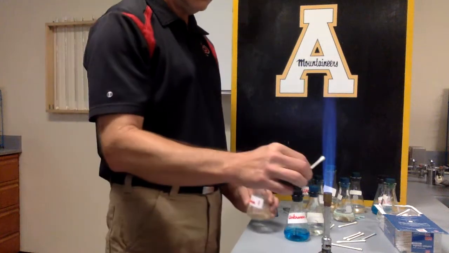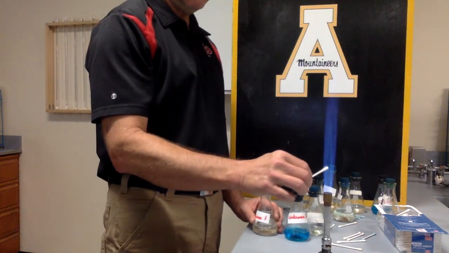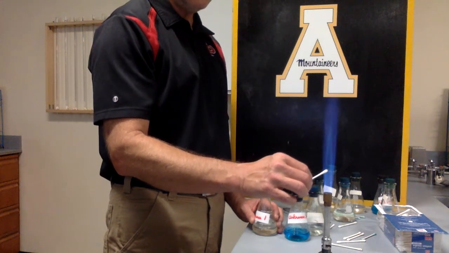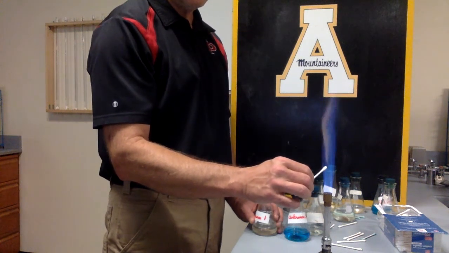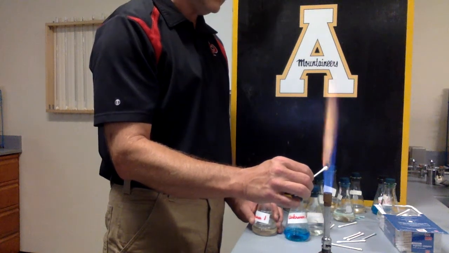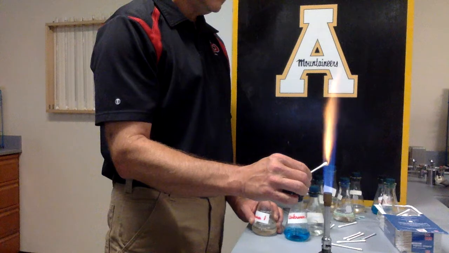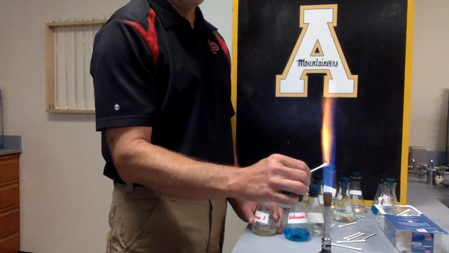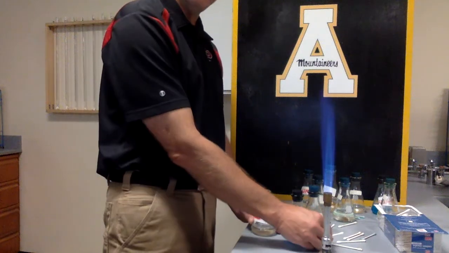So I'm going to now come over here. And this one, I look at it, it's kind of a whitish color, but it's got a little bit of yellow to it. Which one had that yellow color? Not dark yellow, but a lighter yellow.